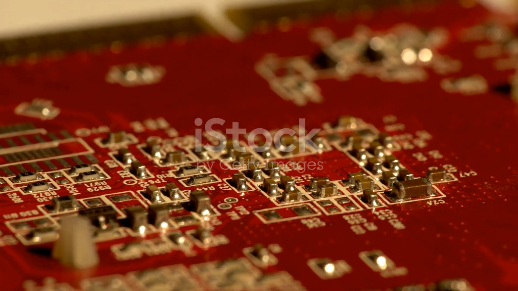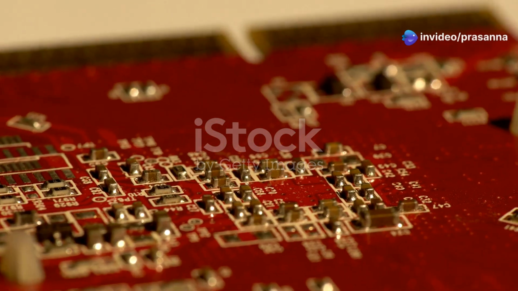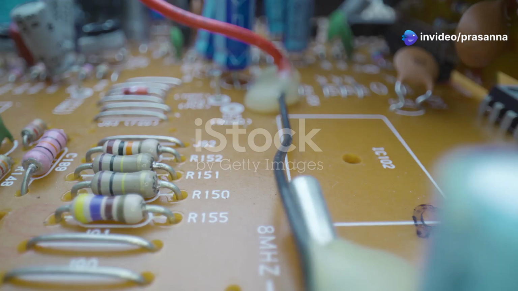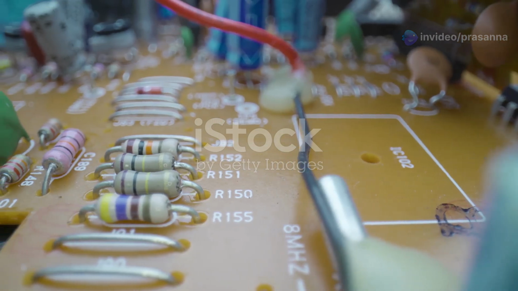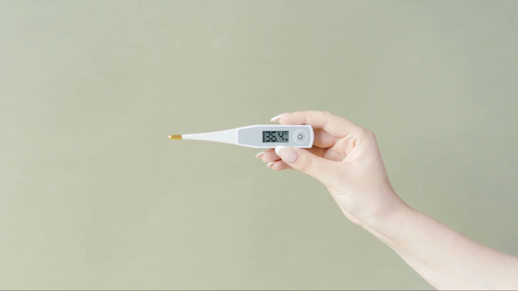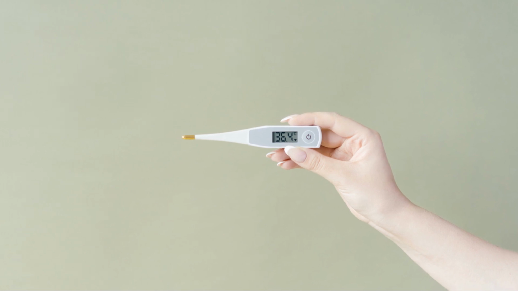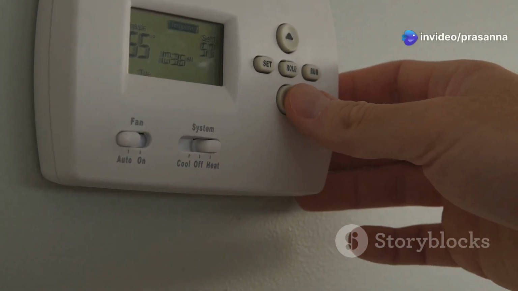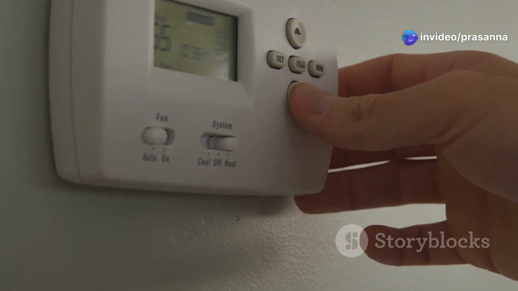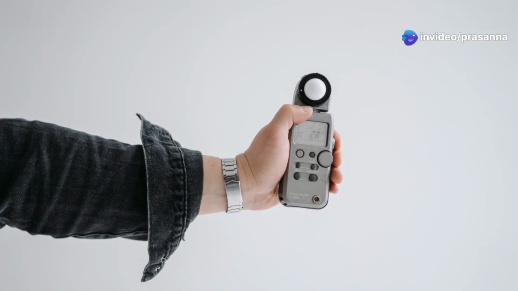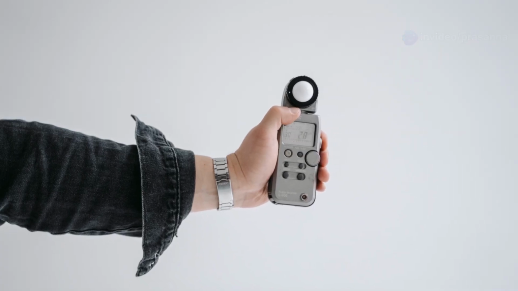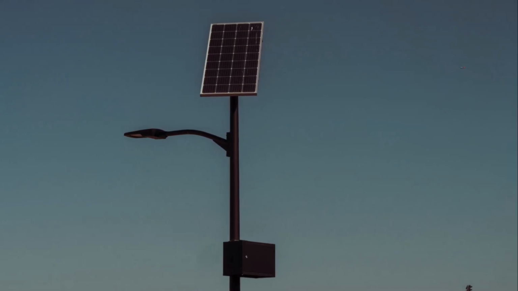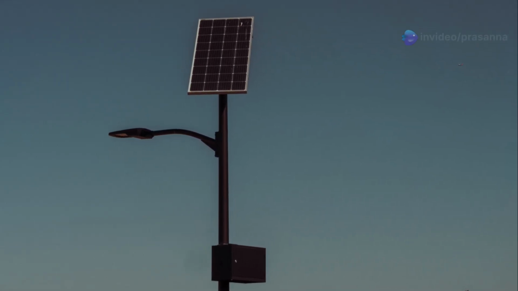Now let's talk about sensors and transducers, the components that allow your circuits to interact with the physical world. They're like the eyes, ears, and even noses of your electronics. Temperature sensors, as their name suggests, measure temperature. They're used in everything from thermostats to ovens, keeping things at just the right temperature. Light sensors detect light levels, from the faintest glimmer to the brightest sunshine. They're used in automatic nightlights, camera light meters, and even solar-powered devices.